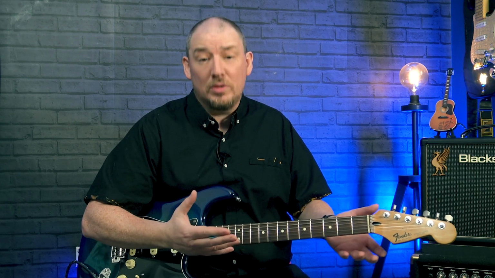The CAGED system shows us how to navigate all around the neck by using some notes that are hanging around the chord shapes that we already know and love.